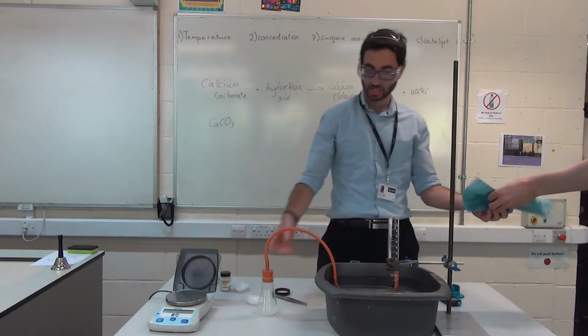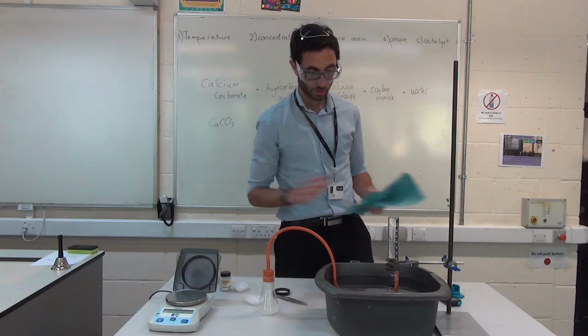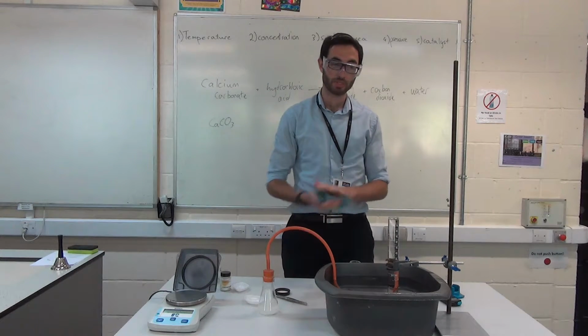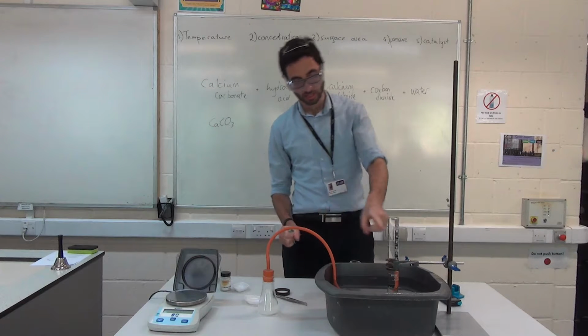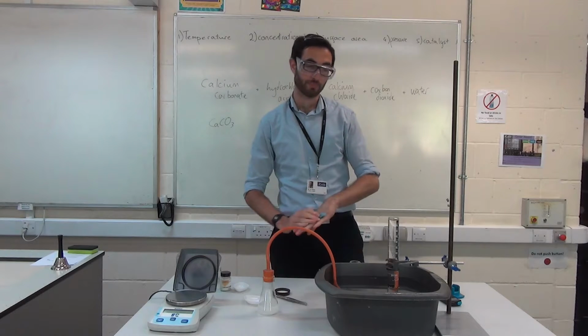I haven't got any gas yet coming through, so I need to wait. It's going to expand, it's going to fill the bottle. Now remember, I'm doing this with these small size chips. I could do it with any size chip, and I can see already now that gas is starting to be formed. So you can see the bubbles coming up.